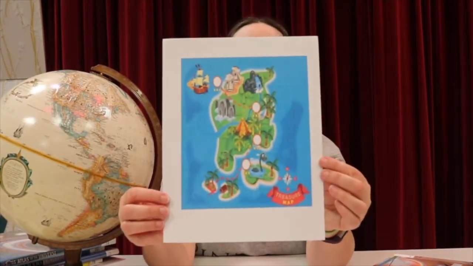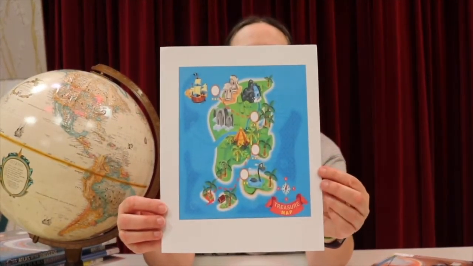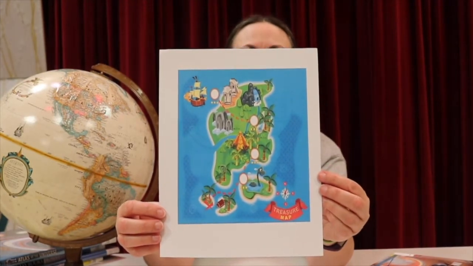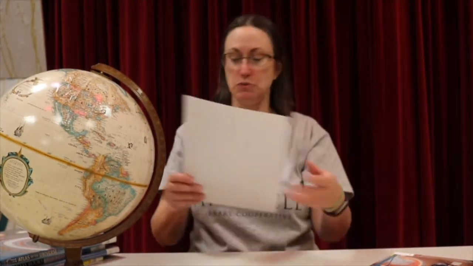Another thing you have is a treasure map. Those are really cool. This is an example of a treasure map. The pirates used treasure maps. Yes, they did. They used maps, but they did a lot of coding.